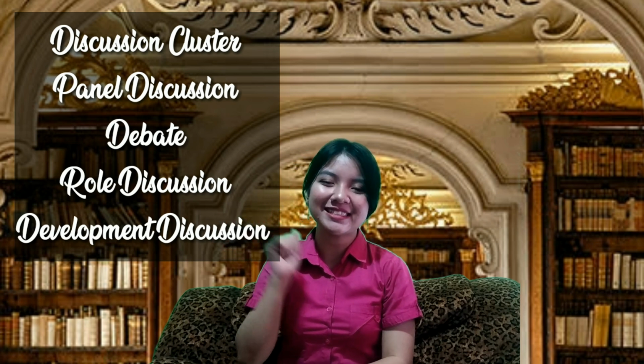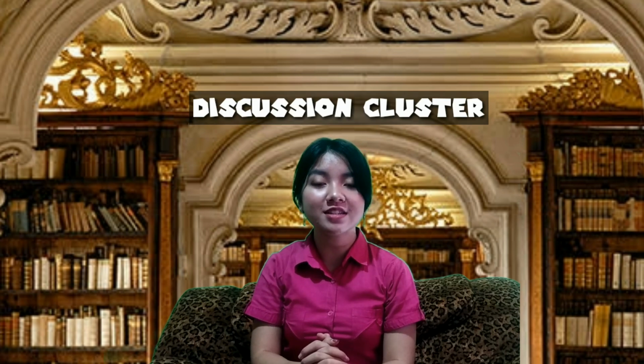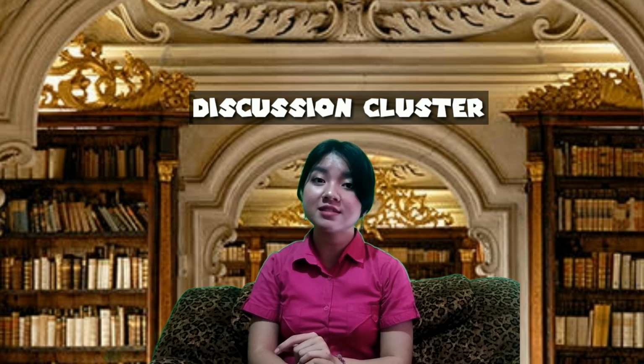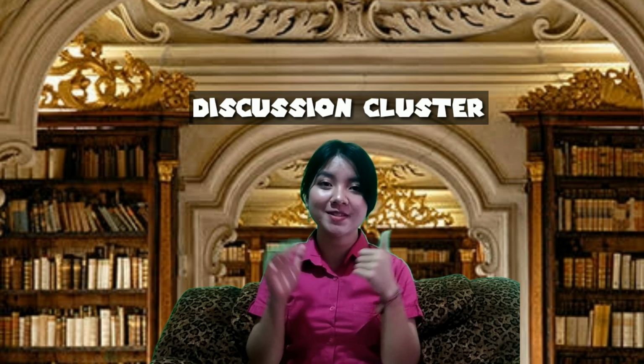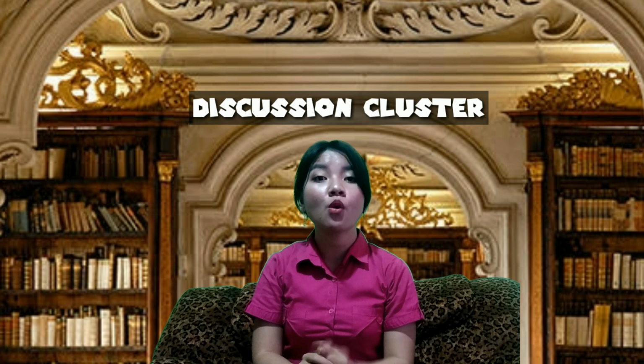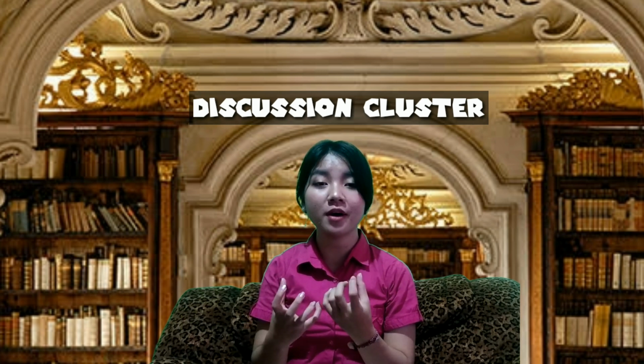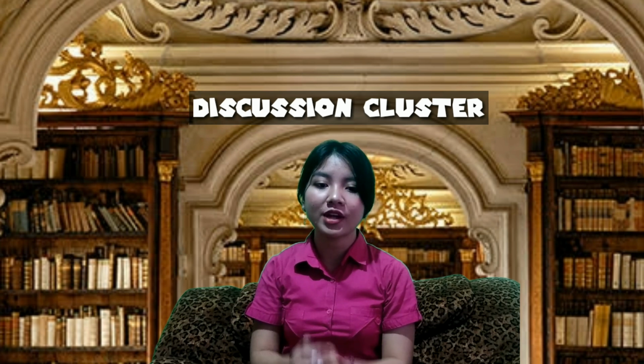And there are 5 types of discussions. The first one is discussion clusters, then panel discussions, debate, role playing, and development discussions. So the first one is discussion clusters. What is discussion clusters? Discussion clusters is a small group discussion which consists of 4 until 6 persons, and there will be 1 until 2 questions given, and they need to discuss them and collect the report.